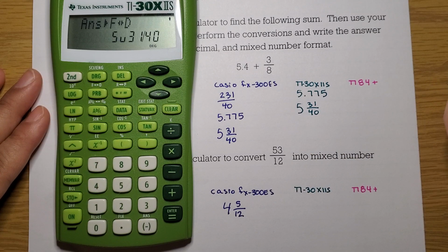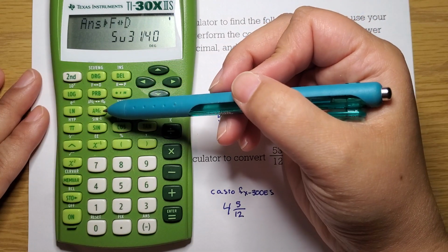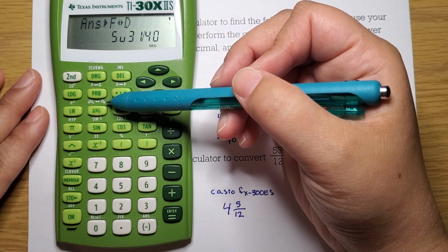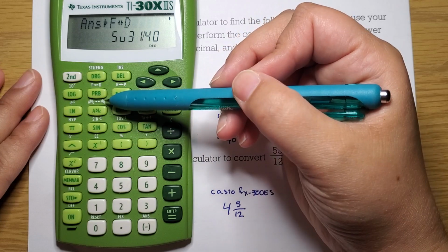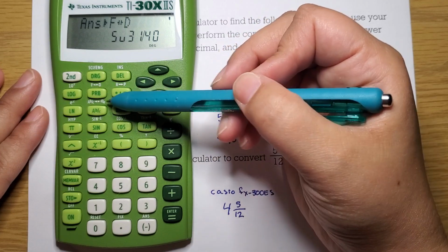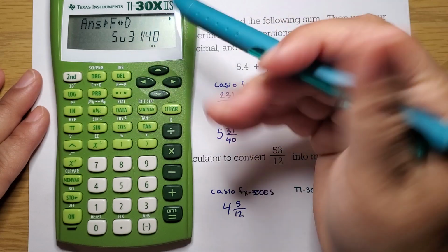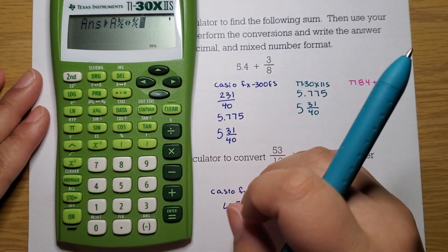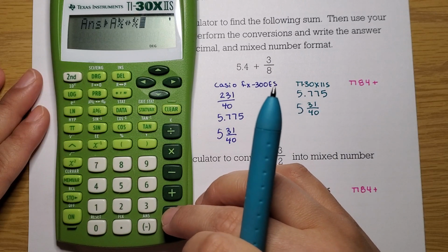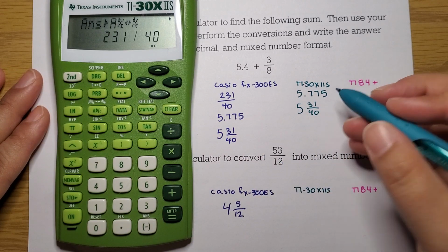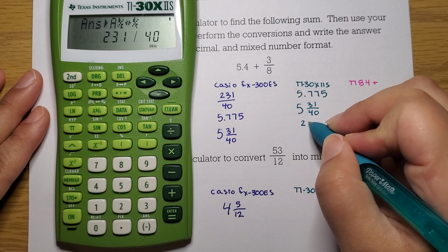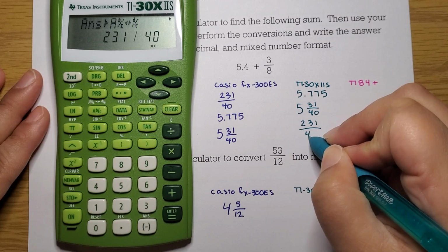Now to change this into fraction format, I notice above the ABC key, we've got this conversion between ABC and DC. Okay, so that's our conversion between mixed number and improper fraction. So I'm going to press second ABC, and then we'll press equals. And there we go. We have our improper fraction, 231/40.